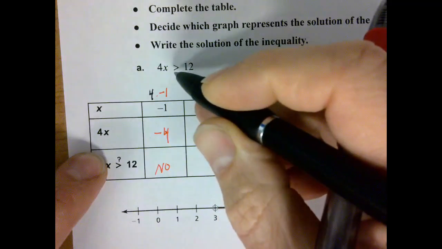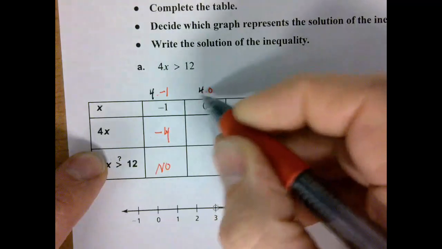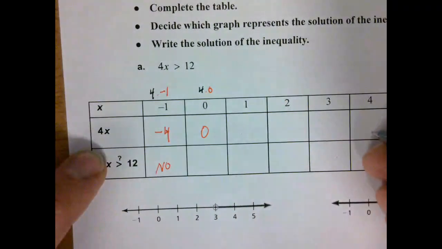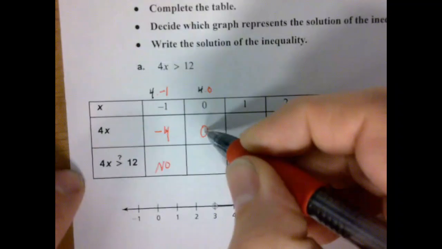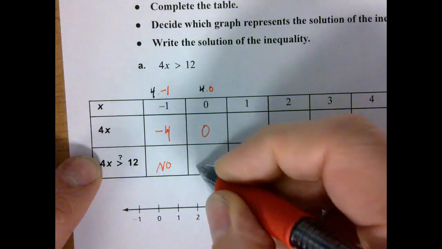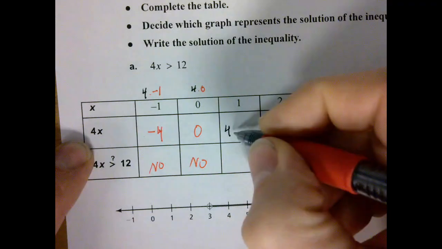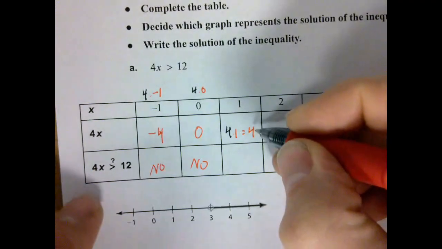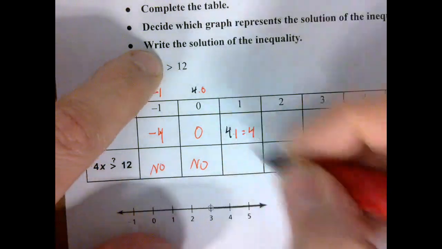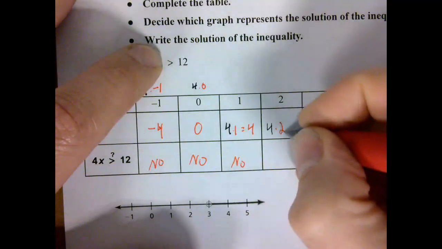Let's plug in 0 into this inequality. So we're going to take 4 times 0, which you can show your work up here for, or you can write it in the box, which is what I'm going to do from now on. But now we check, is 0 greater than 12? Nope. And so we just keep going. You're going to take 4 times the x value. When we plug in 1, we get 4. Is 4 greater than 12? No.